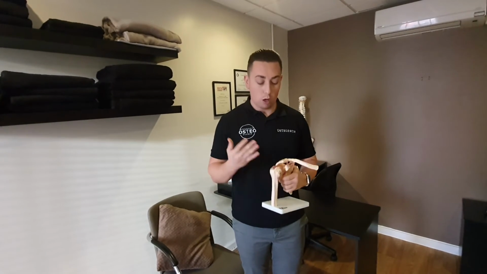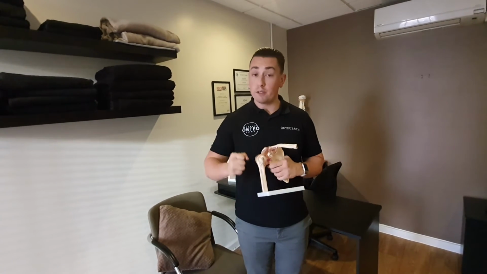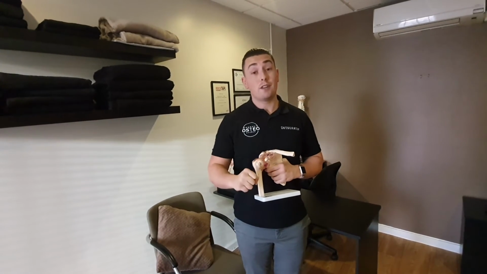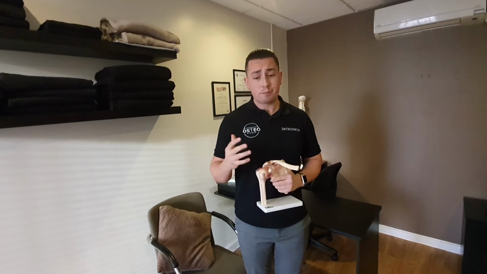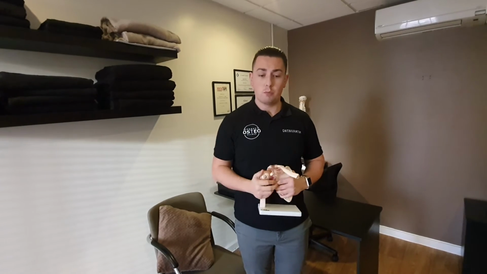So you can get what's called osteoarthritis. It normally comes around after your 40s, 50s, 60s, with overuse, that sort of thing, or even underuse of the shoulder can affect the cartilage output. So I definitely want to make sure you're using the joint a good amount, but not too much as well. You're stuck in that sort of problem there.